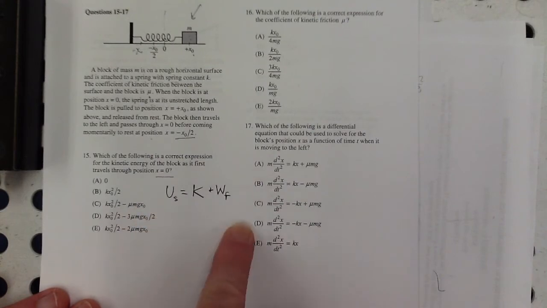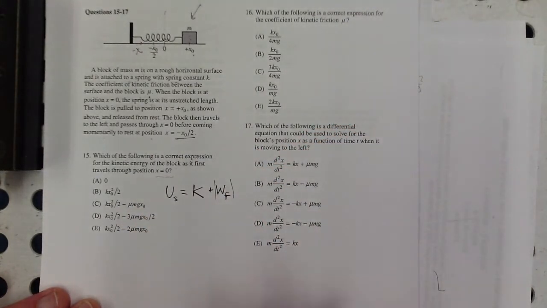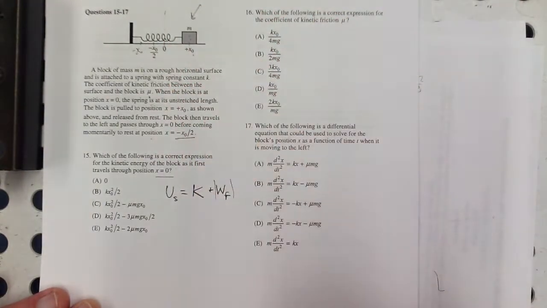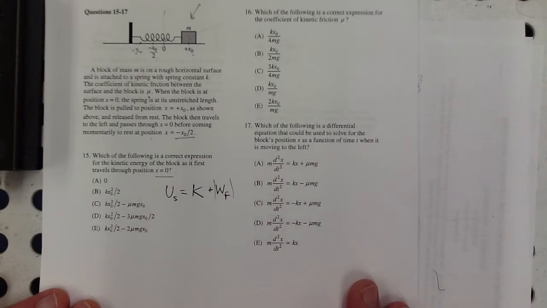So if you set it up like this and just treat this like the absolute value, right? In fact, friction is doing negative work because it's taking energy out of the system, but I'm just working with the magnitude of it, just like in the last problem.